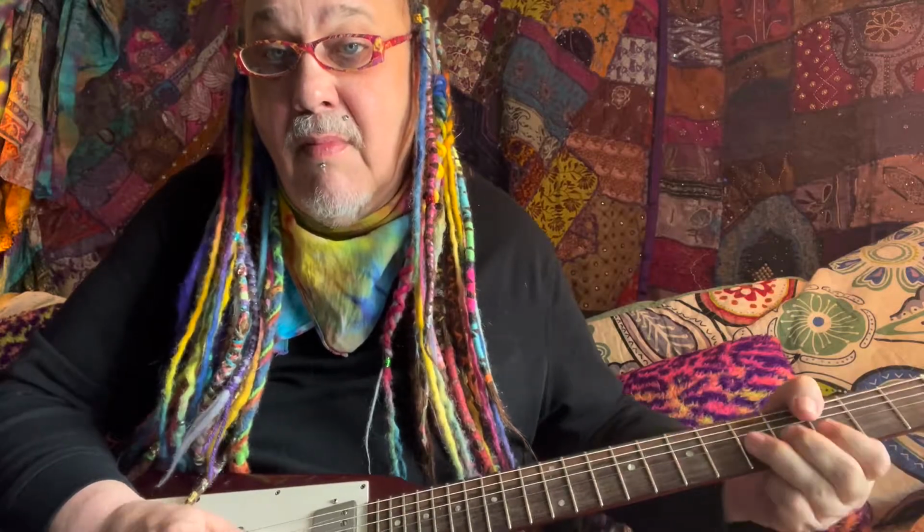7 bent up to a root. 7 down from the root to the 7. 6 up to a 7, like going there, but I'm bending to a 5th. See that vibrato? Pull off. 9.